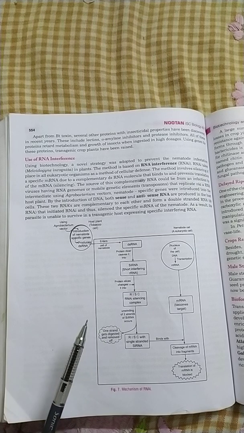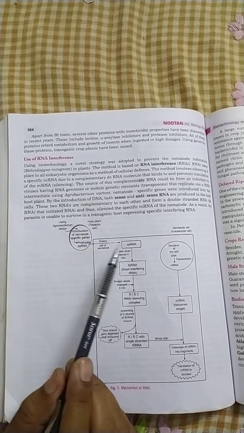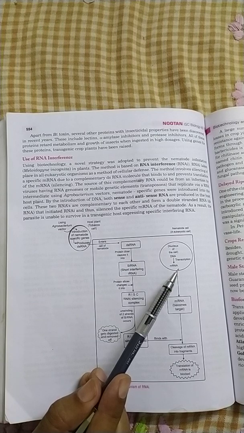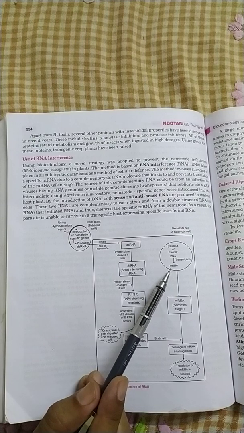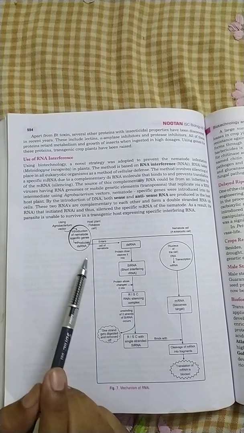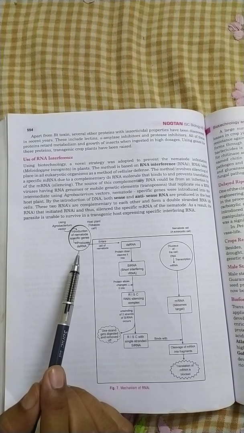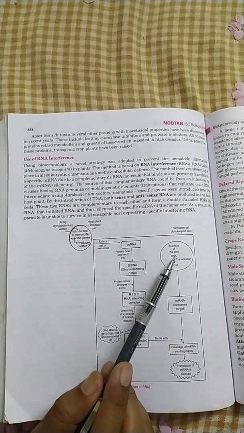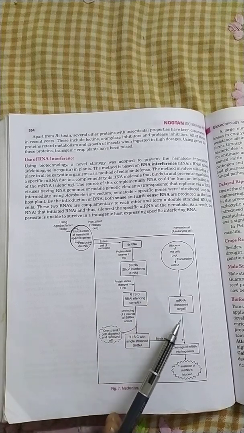This method involves silencing of a messenger RNA. In this, what do we do? The silencing of a messenger RNA is due to a complementary double-stranded RNA molecule. A complementary double-stranded RNA molecule is introduced, and this binds and prevents the translation of messenger RNA, or the messenger RNA is silenced.